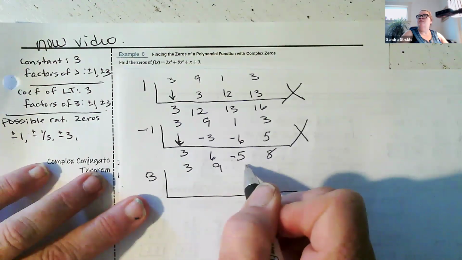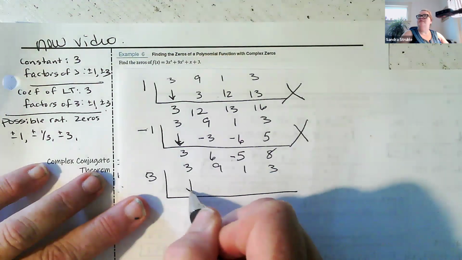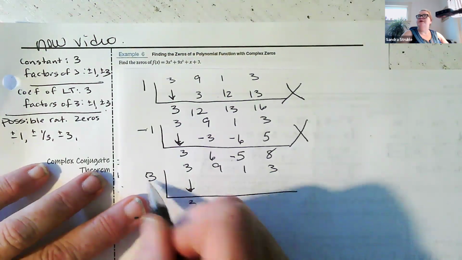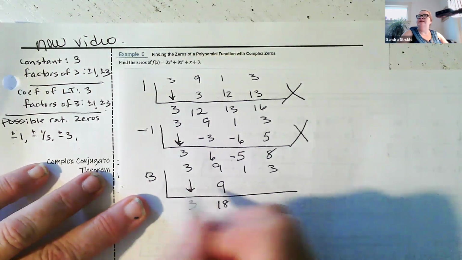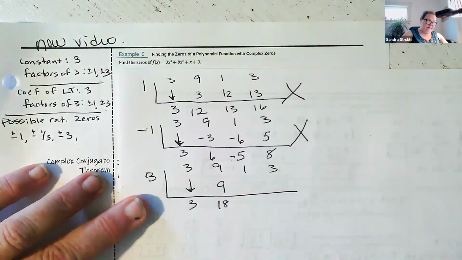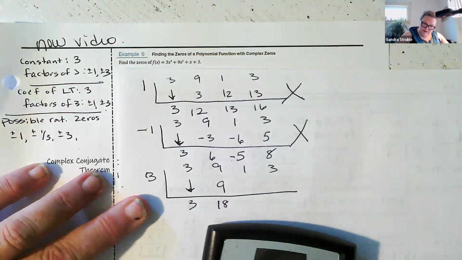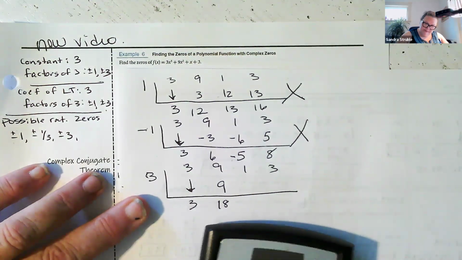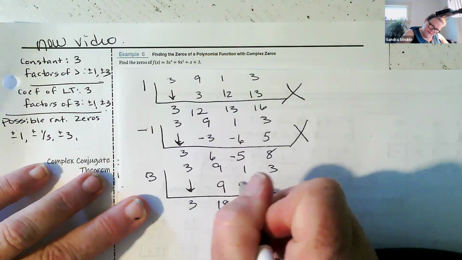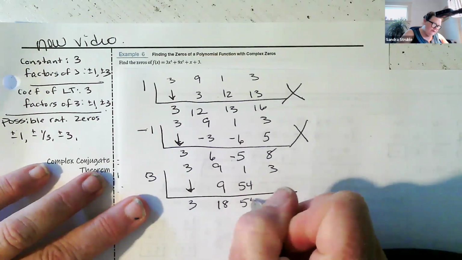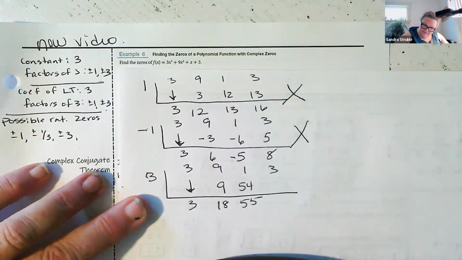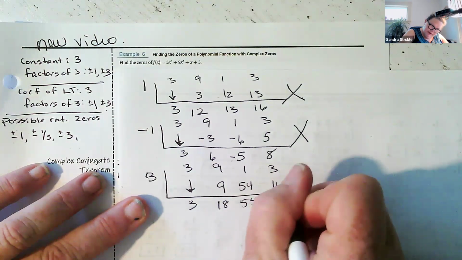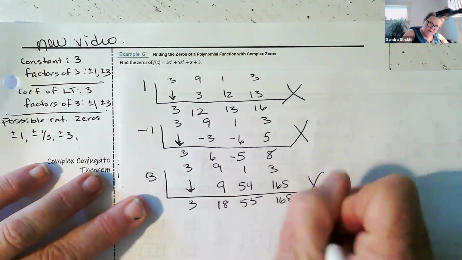3, 9, 1, 3. Bring down your 3. 3 times 3 is 9. 9 and 9 is 18. 18 times 3, 54. Plus 1 is 55. 55 times 3 is 165. Plus 3 is 168. This is not going to work.